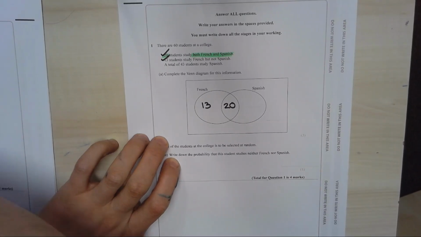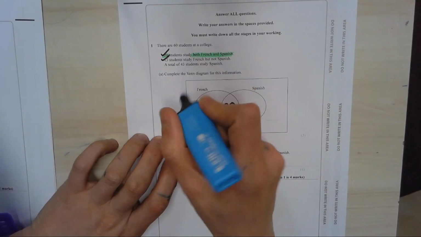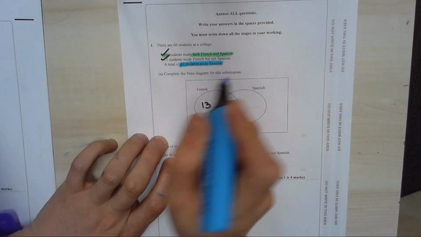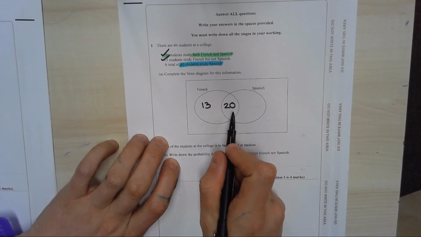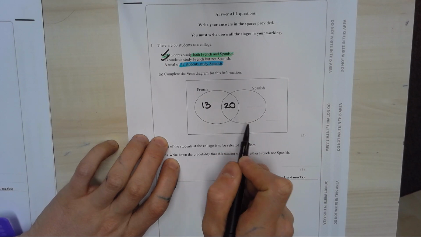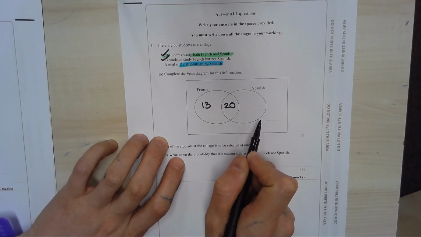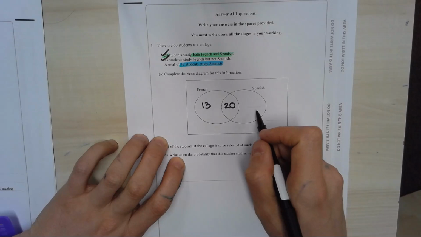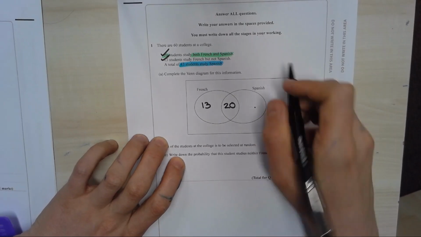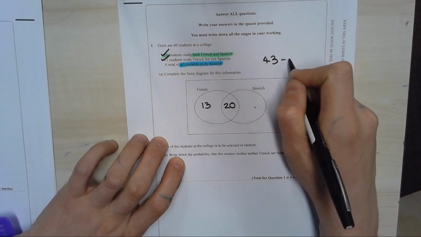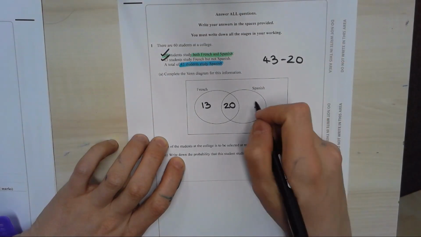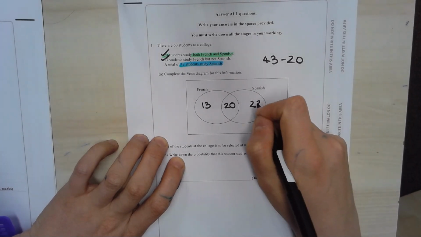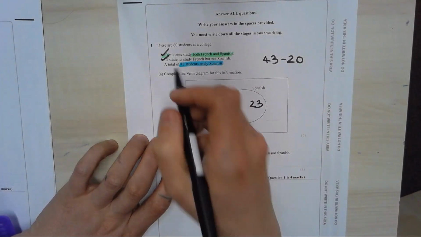We are also told that a total of 43 students study Spanish. At the moment, we know 20 of them study both, and it's 43 that study Spanish in total. So what I need to do to work out what goes in this box is 43 subtract 20. So that's my calculation there to work out what goes in that box. So that gives me 23 here. So I've used that information there.